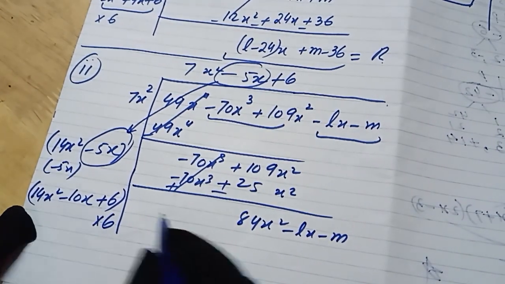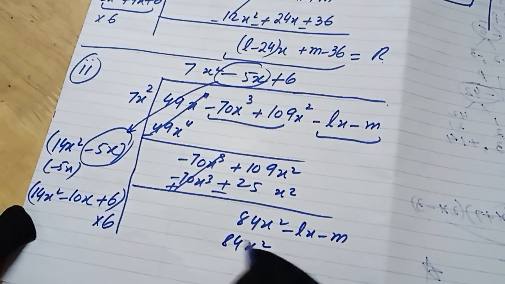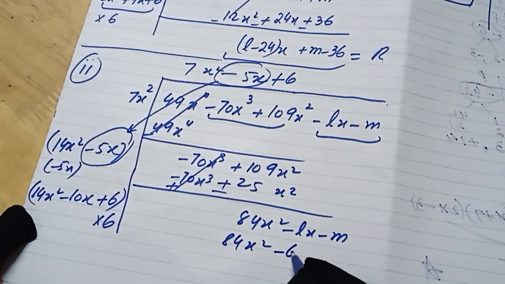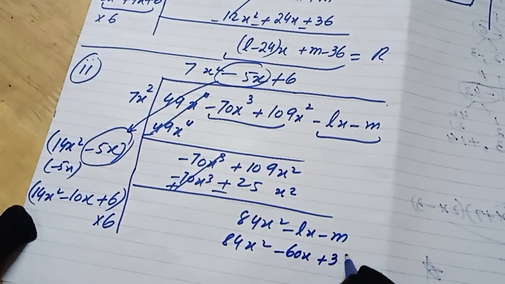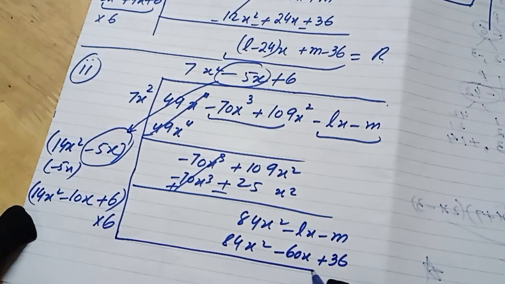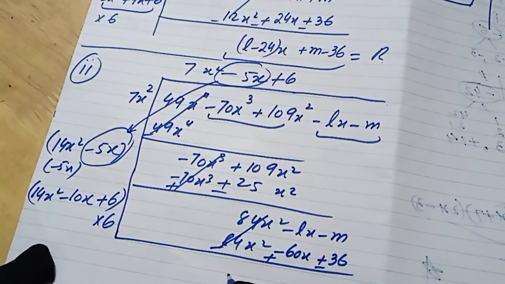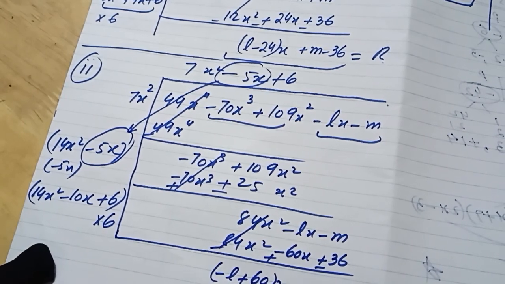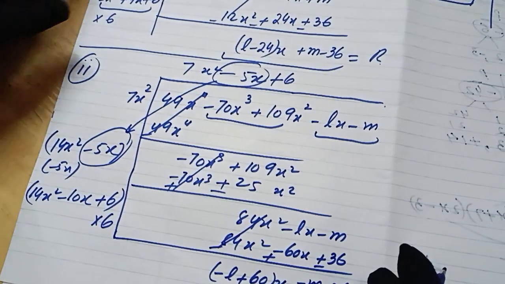Okay. So 6 14s are 84 x square minus 6 10s are 60x plus 6 6 are 36. Subtract, cancel, minus L plus 60 are the coefficients of x, and minus m and minus 36 are constant number.